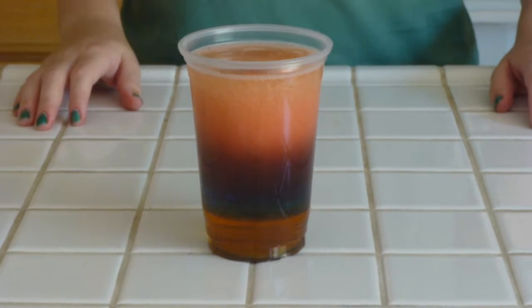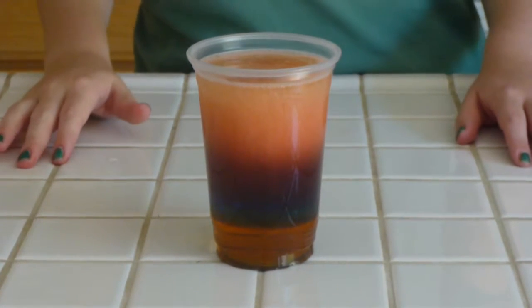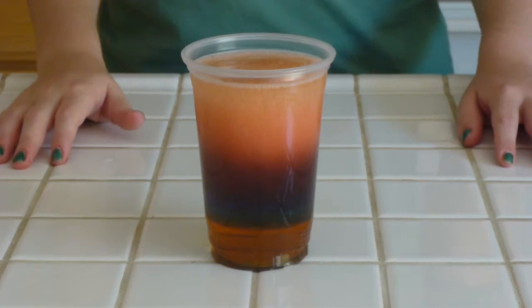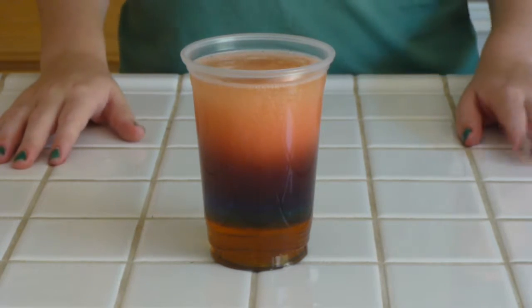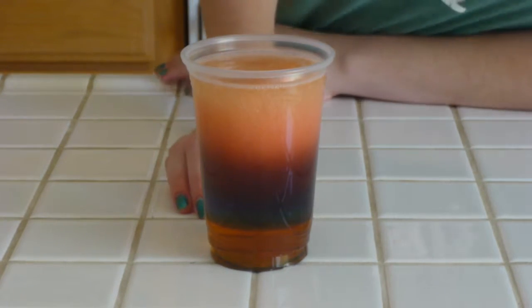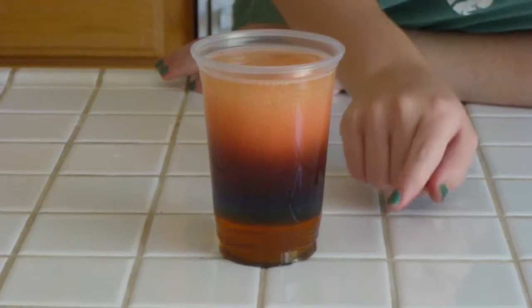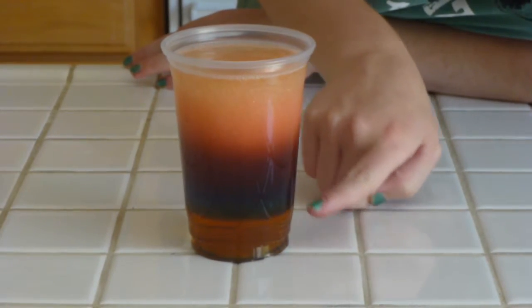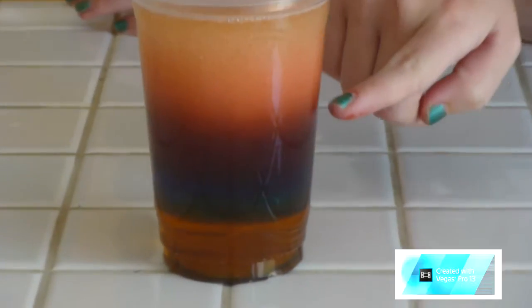The bottom is honey, and you can see that because it's a completely different color. And so yeah, you can see the honey is a completely different layer than the soap, then the water, and then the oil, even though it's a bit mixed in.